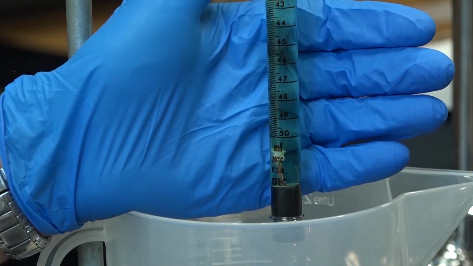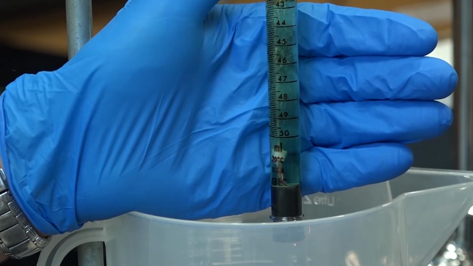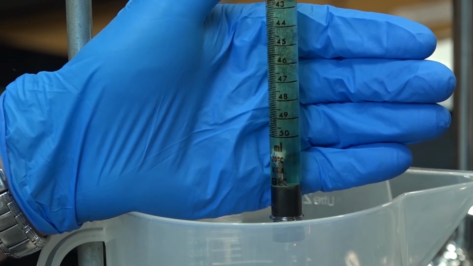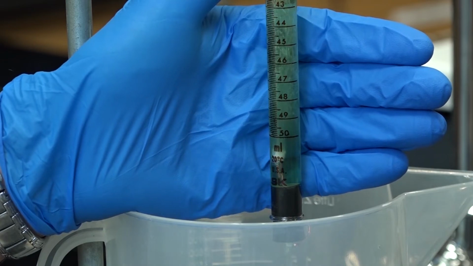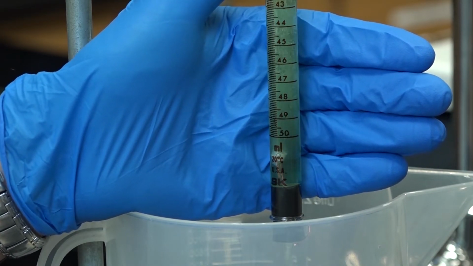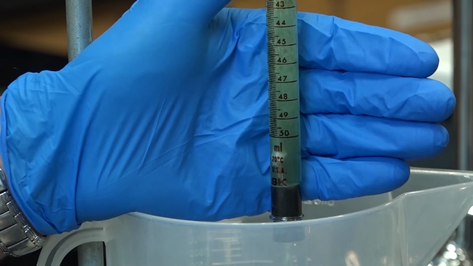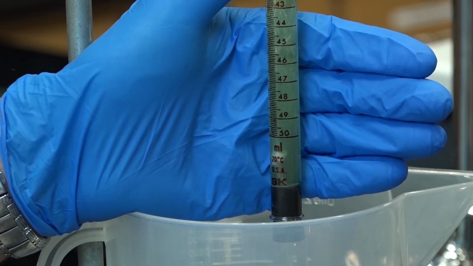Now, what you will see is that as the acid mixes through the water and down to the magnesium, you'll see the evolution of a gas. And you know from your studies of chemistry thus far that this gas is diatomic hydrogen. So you can see the gas is bubbling through the water, and the eudiometer is measuring the displacement of that gas.